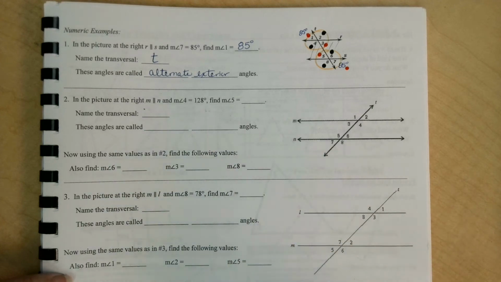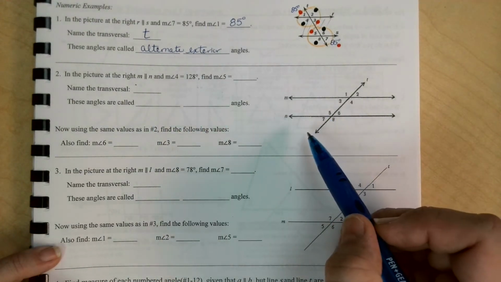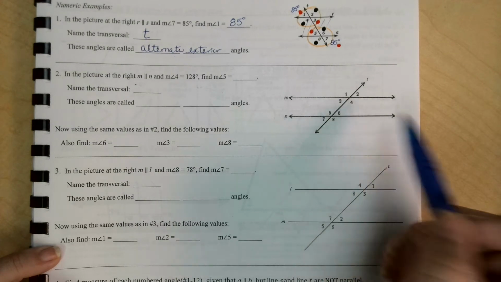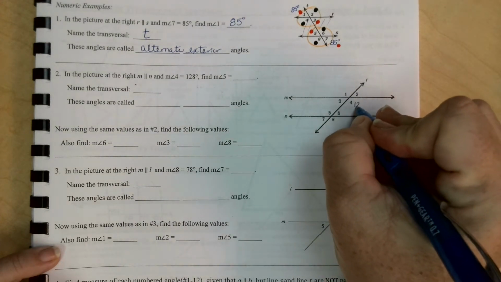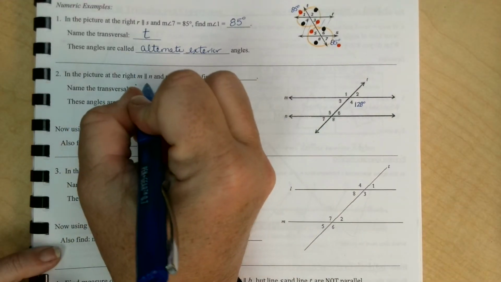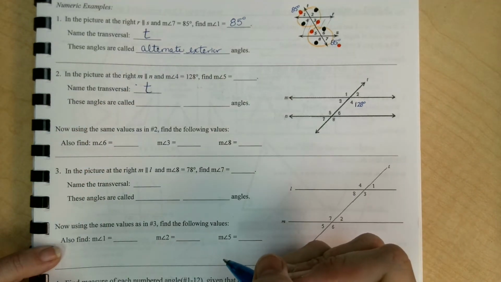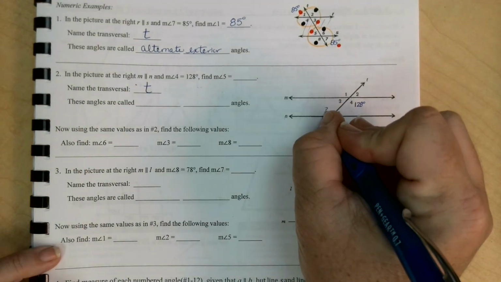I'll do one more, and then I'll have you try one. In this one, M and N are the 2 parallel lines. Angle 4 we are equating to be 128 degrees. Line T is crossing through, so that would be our transversal. We're asking what angle 5 would have to be.